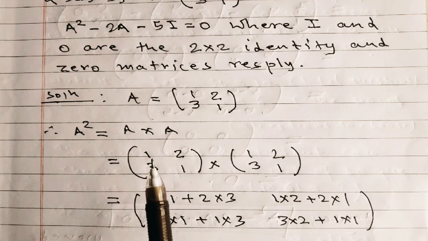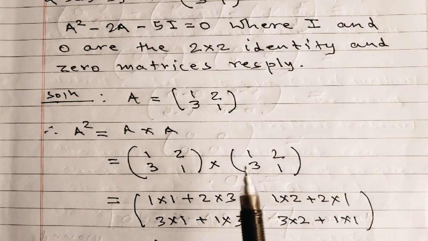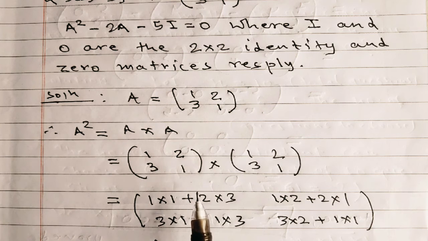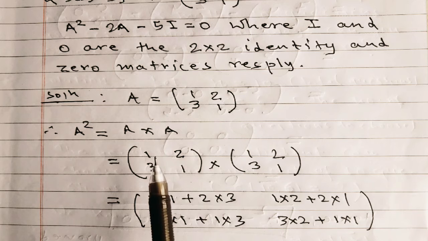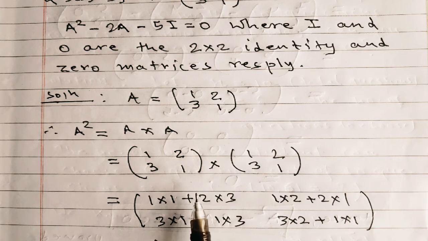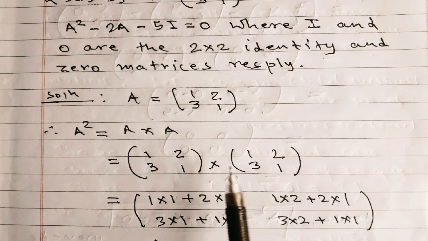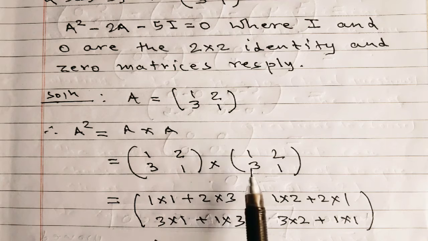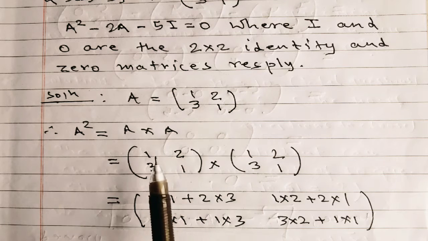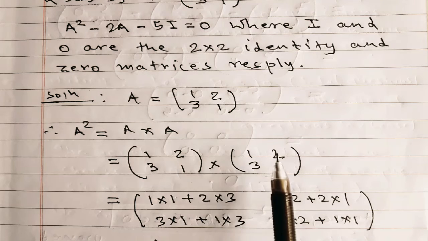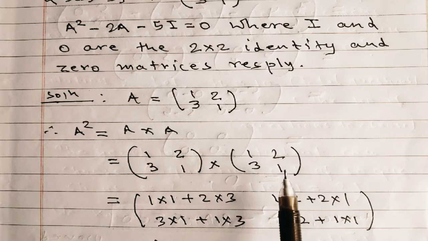So let's start multiplying by taking the first row. The first row we are going to multiply with the first column: 1 into 1 plus 2 into 3. We multiply first element with first element plus second element with second element. So 1 into 1 plus 2 into 3. Again we'll multiply first row and the second column: 1 into 2 plus 2 into 1.